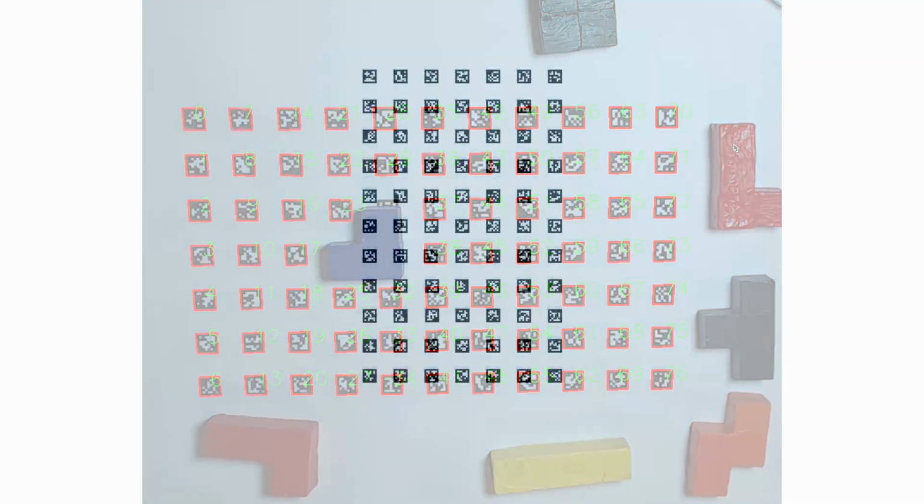This is a grid of AprilTag markers. They look somewhat similar to QR codes and pictograms. However, the only information they encode is a number. Let us take a closer look at what these numbers can do.